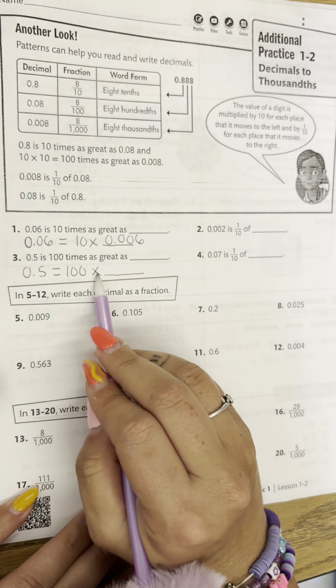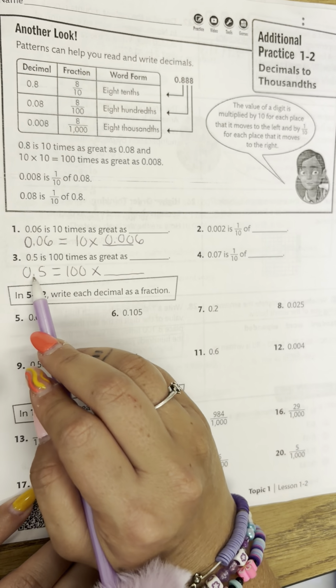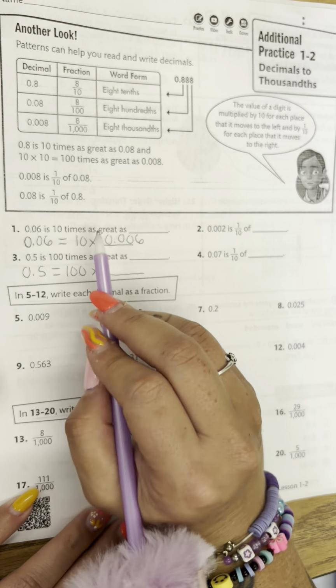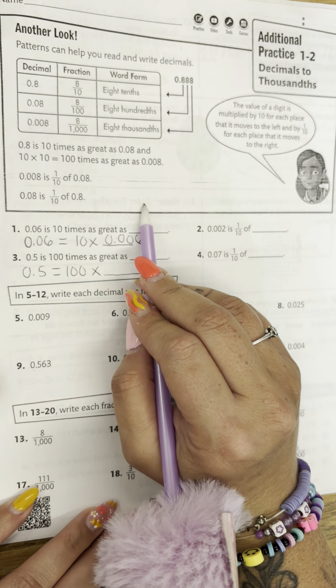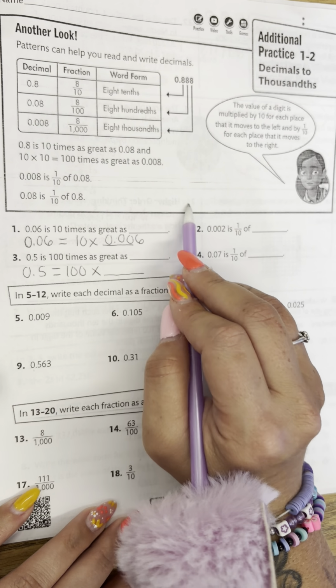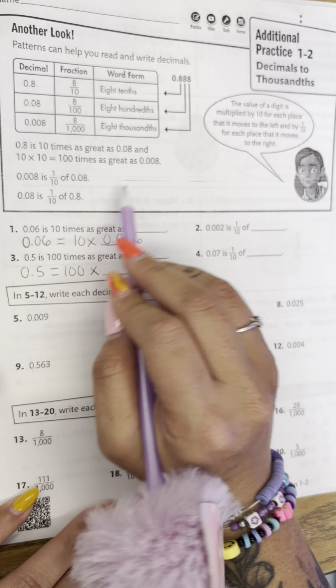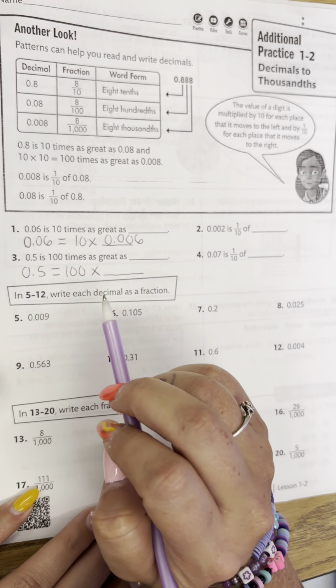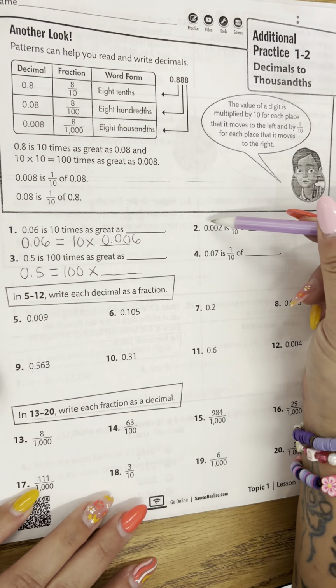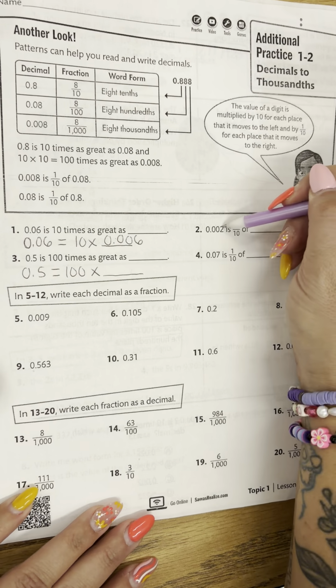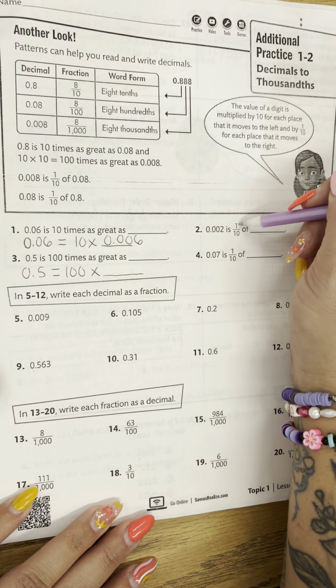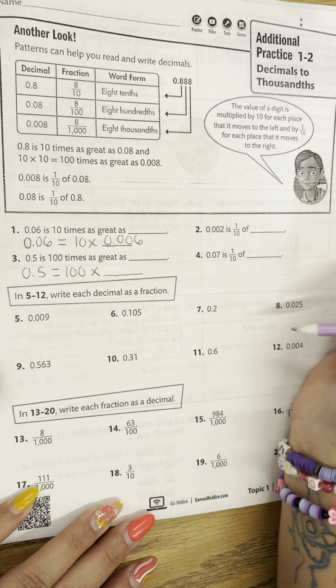So something times 100 is going to give you 5/10. Remember, one jump to the left is times 10. 2 jumps to the left is times 100. Think about that.